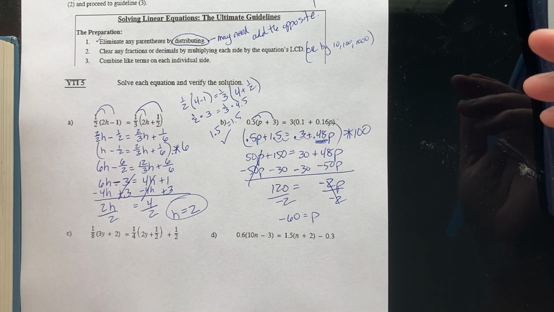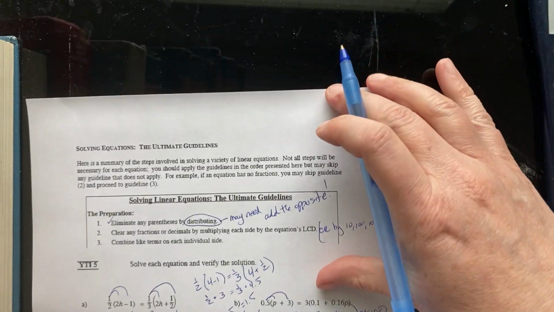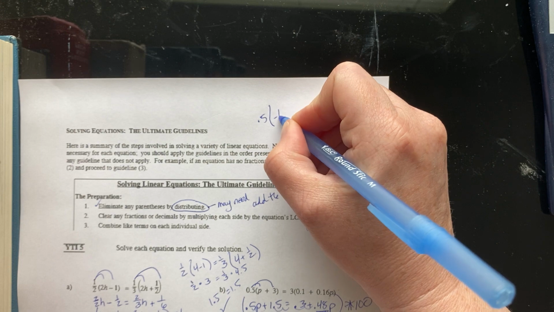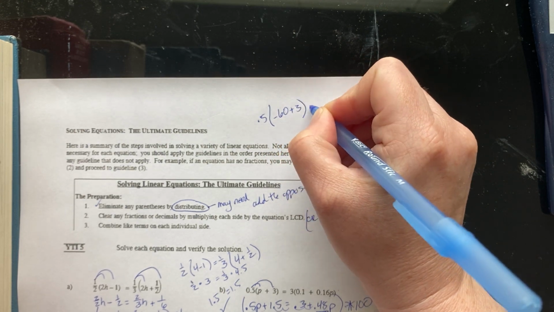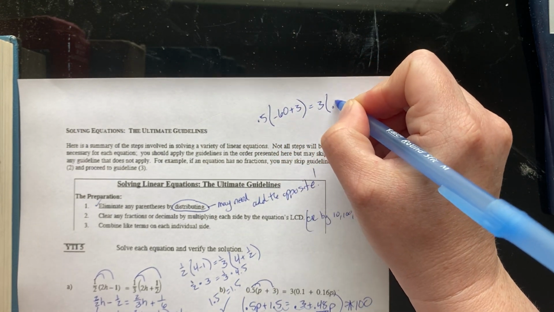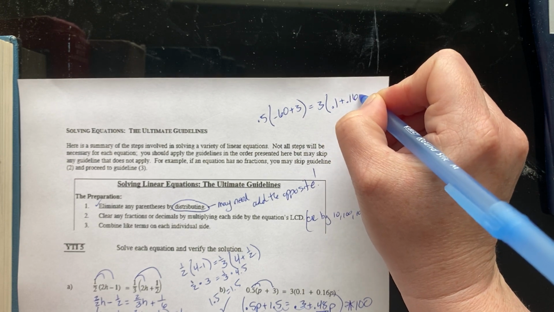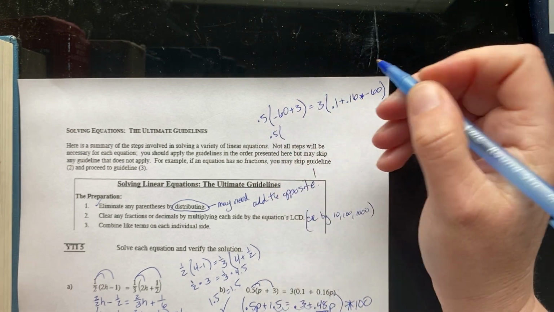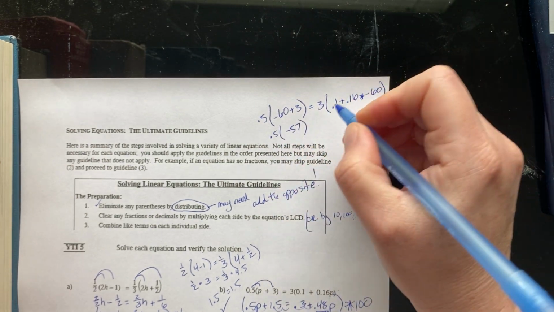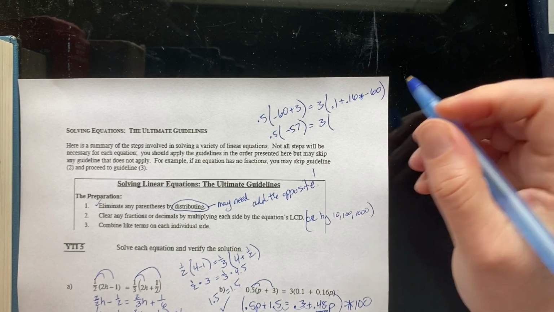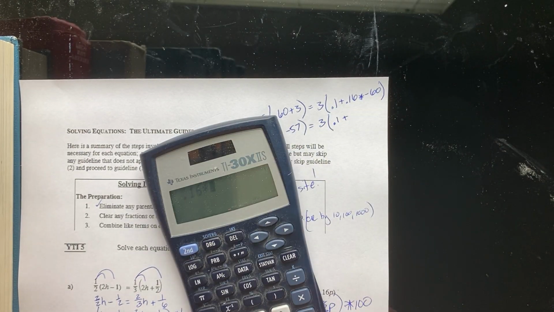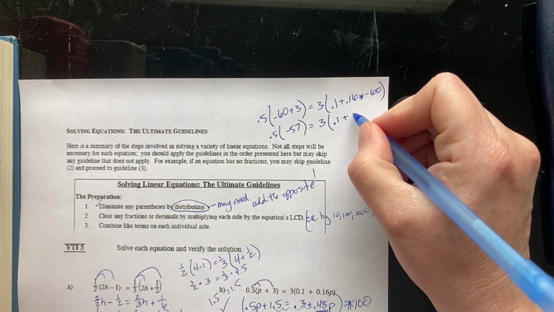Let's see if I get it right. Check step, I'm going to bring it up here and do the check step. So it's 5/10 times negative 60 plus 3 equals 3 times the quantity 1/10 plus 1600ths times negative 60. 5/10 times negative 57 equals 3 times 1/10 plus 1600ths times negative 60, negative 9 6/10.